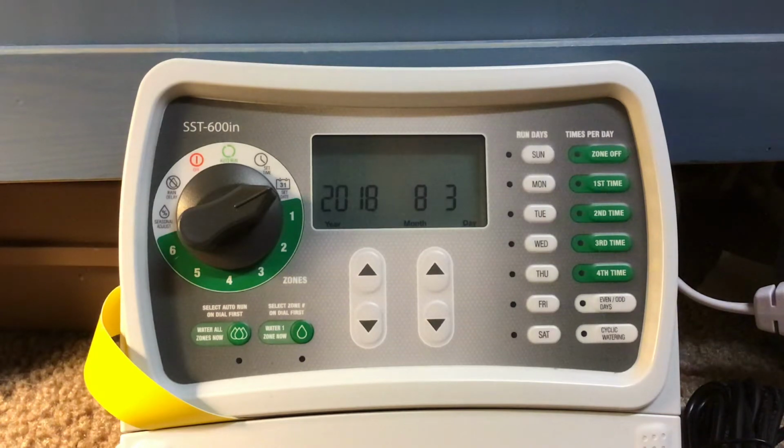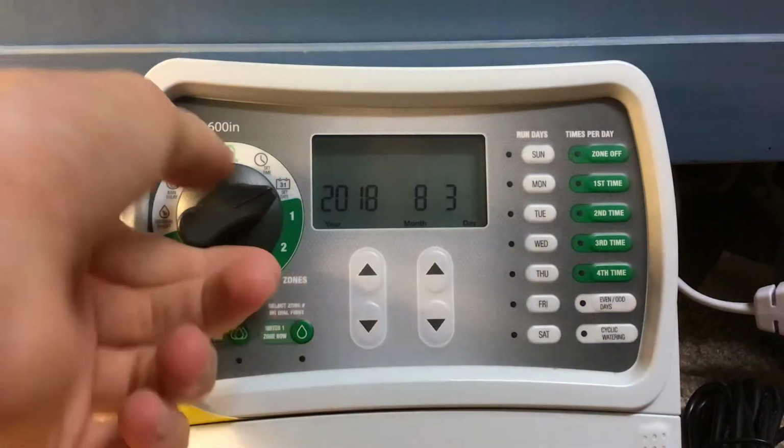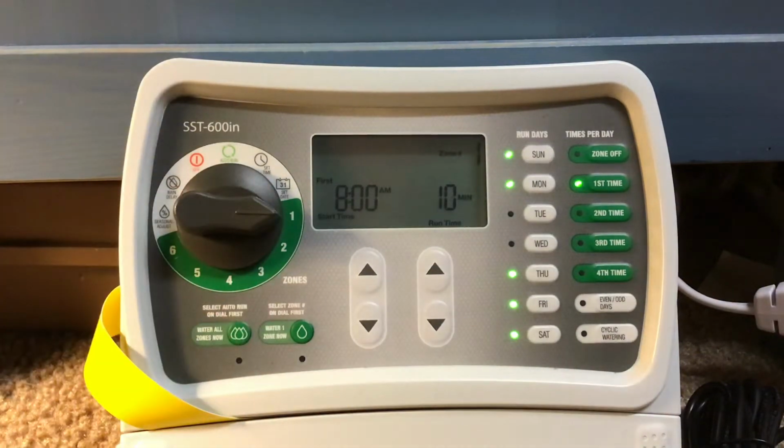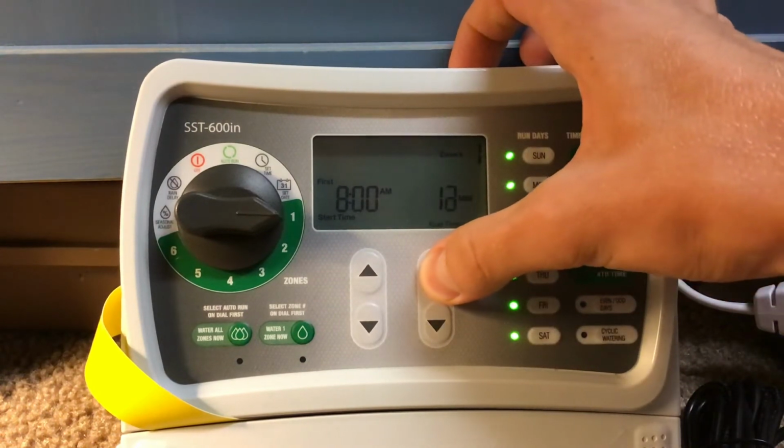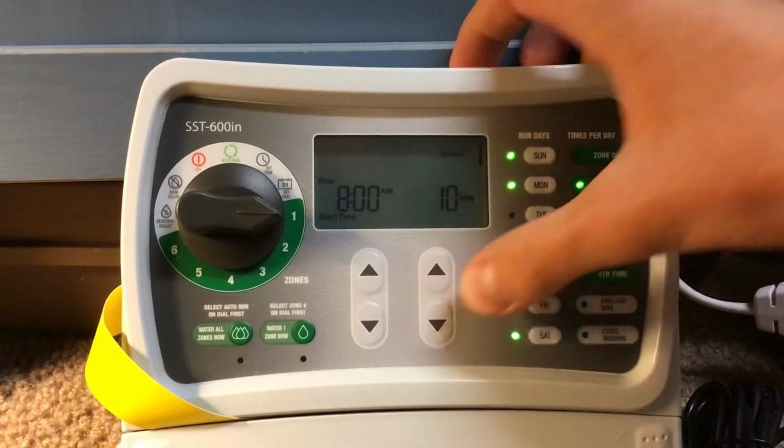If it's a 6-station timer, you'll have 6 zones. If it's a 9-station, you'll have 9, and if it's a 12, you'll have 12. So you turn the dial to the first station. You'll see it will say the start time, it'll say zone number, and the run time. The run time is simply adjusted with this set of arrow buttons right underneath it, just like that.